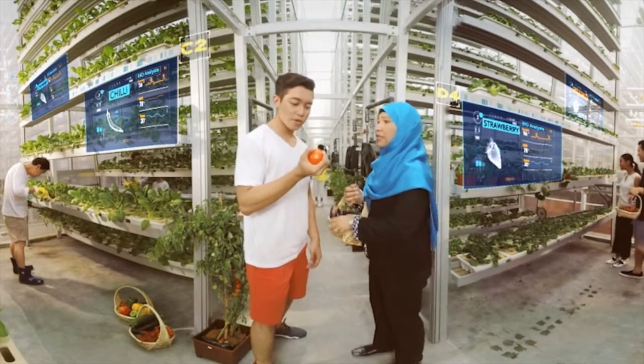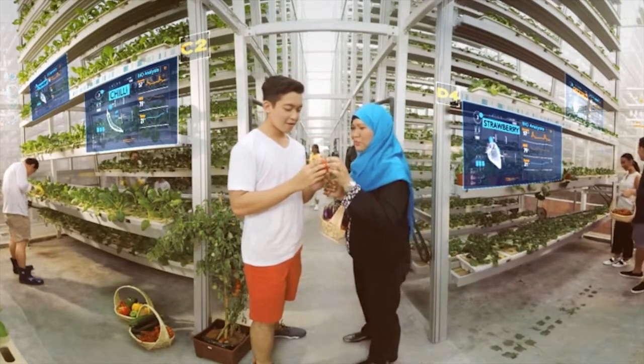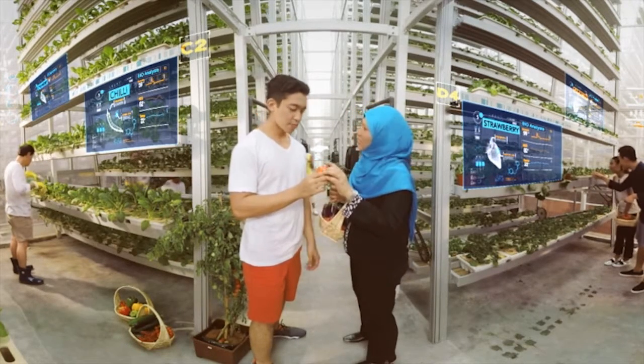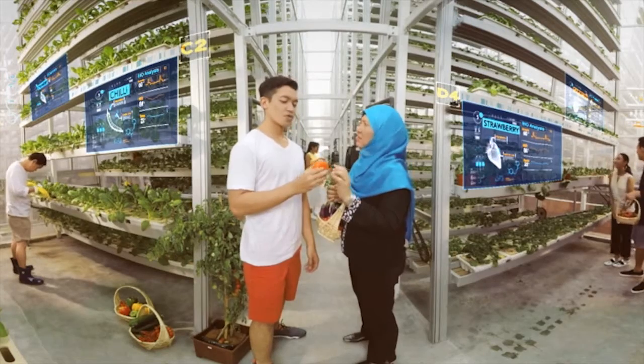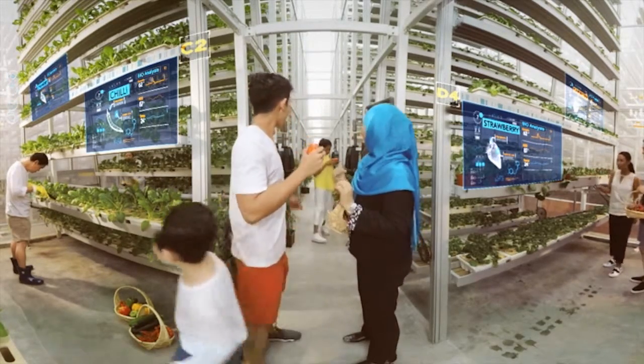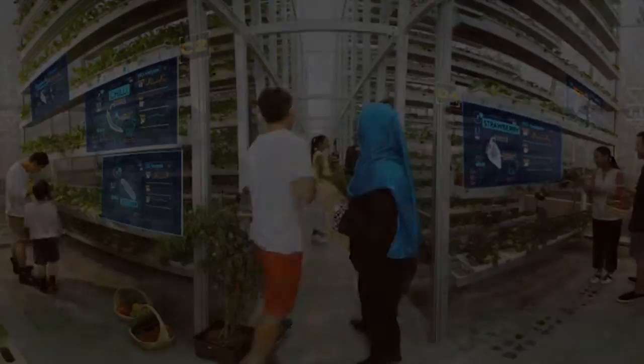Ibu, look at this tomato. Yes, it's so beautiful. Isn't it red, fresh? Yes. Do you think you can eat this? I'm not too sure about that. Why don't we ask the expert?